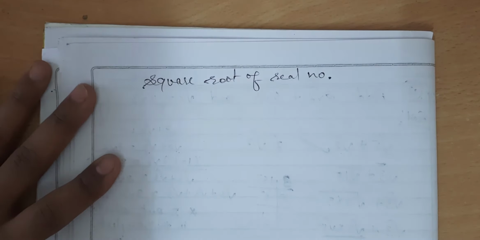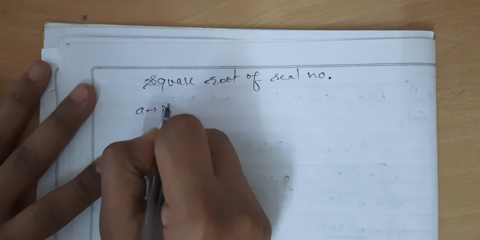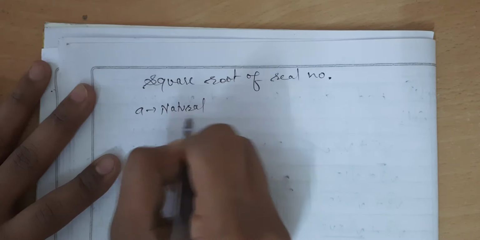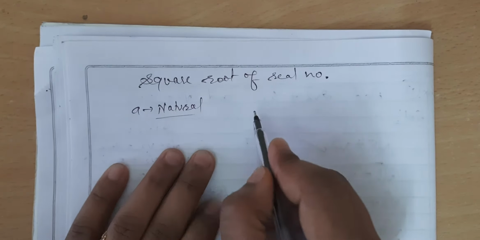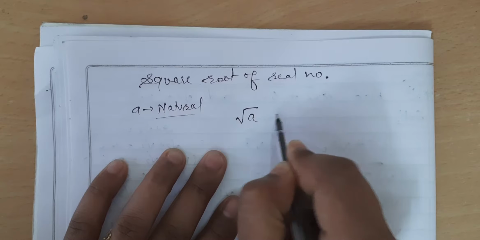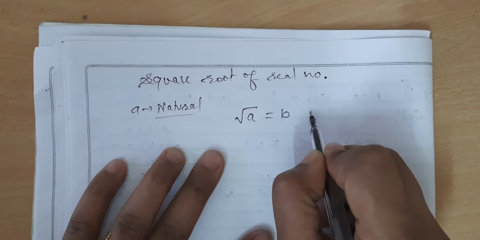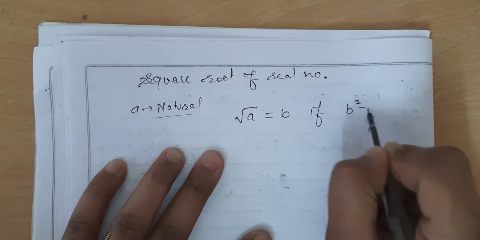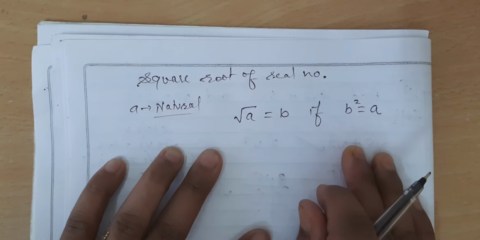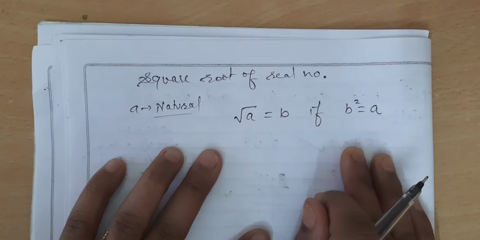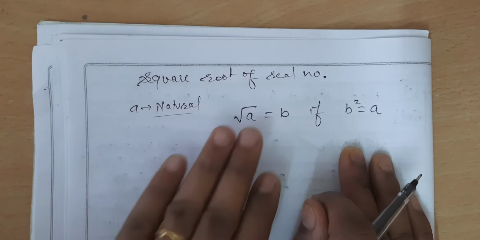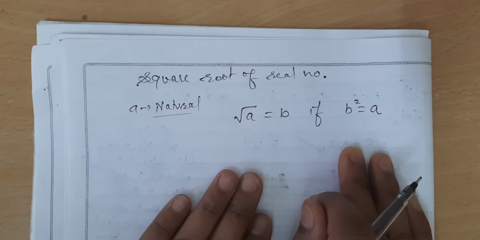So if a is a natural number, you know that natural numbers start from 1. Then root a is equal to b if b square is a. It looks very difficult, but it's very simple. I'll explain by taking an example.